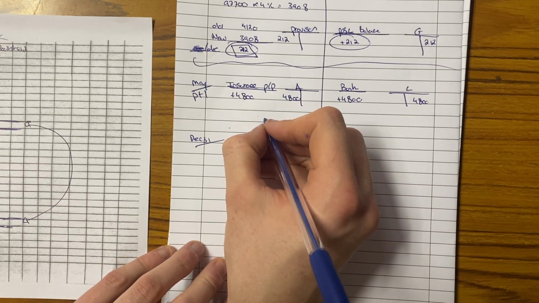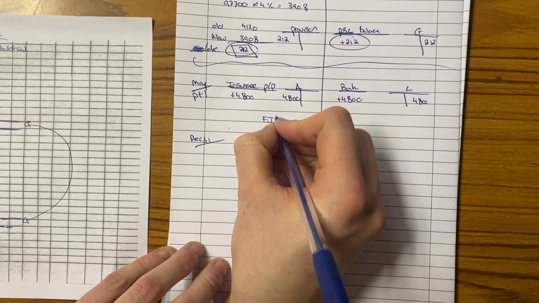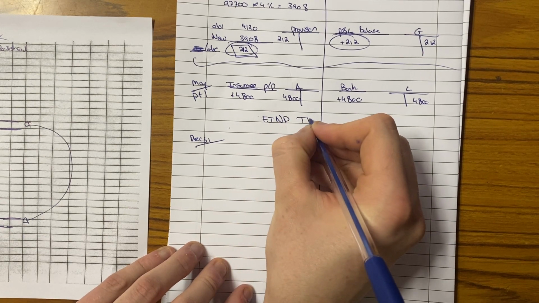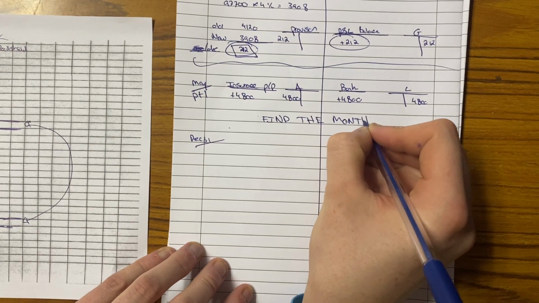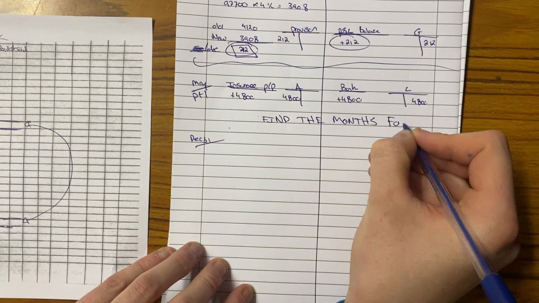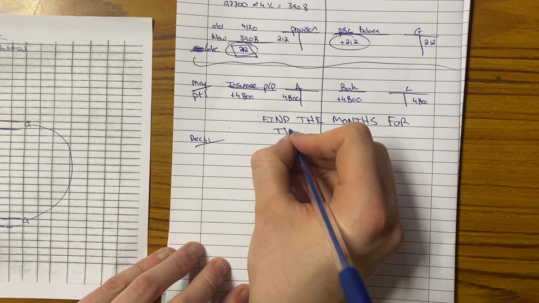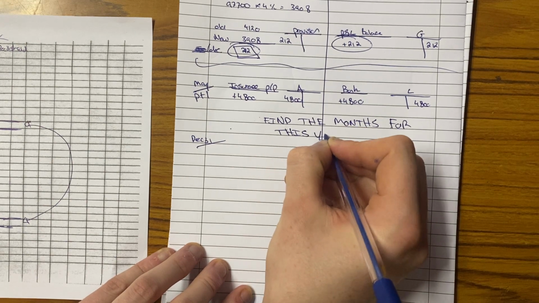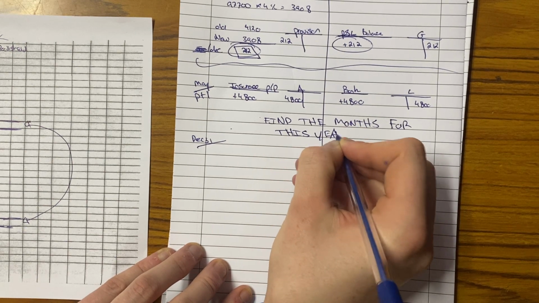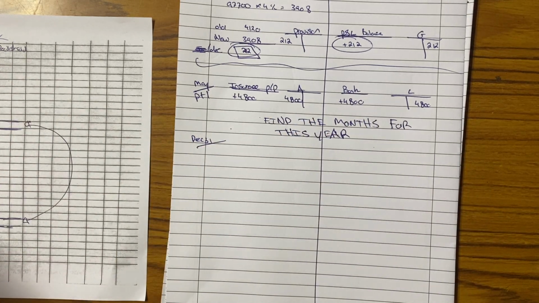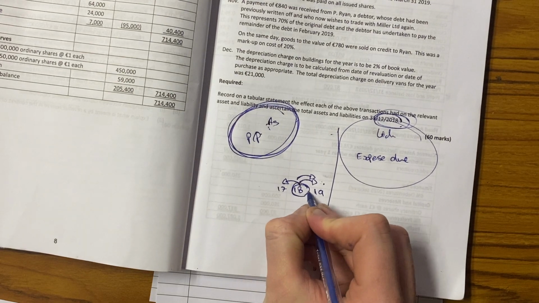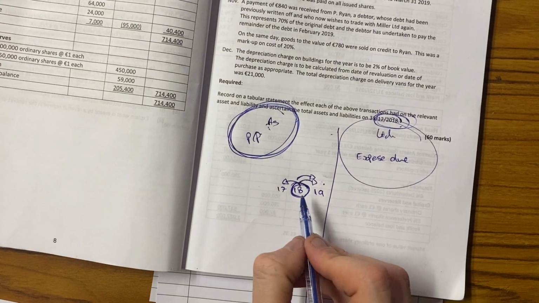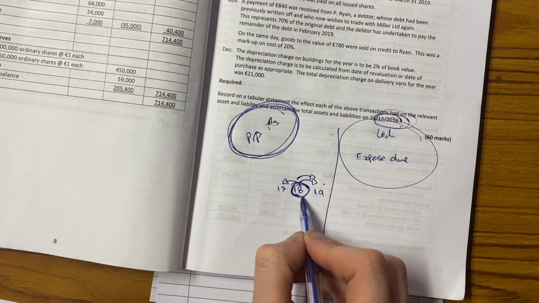So the secret to success is find the months for this year. Now, I already told you that when we're doing this, we want to see, are we going to the right or are we going to the left? But we know that we're going to the right or to the left of 2018. So I want to know the figure that is for 2018.